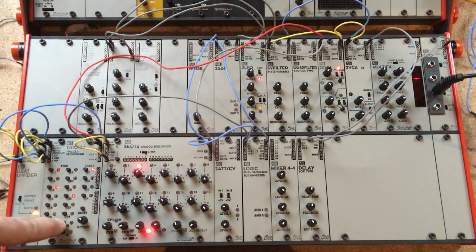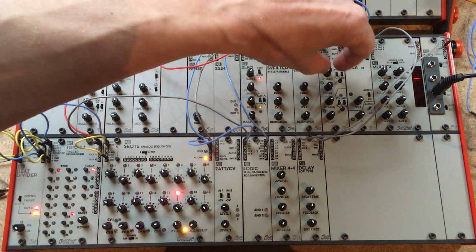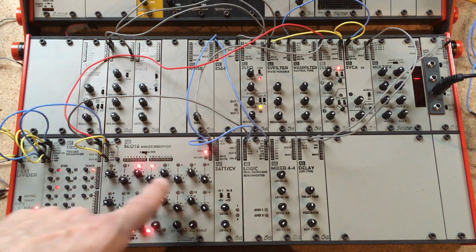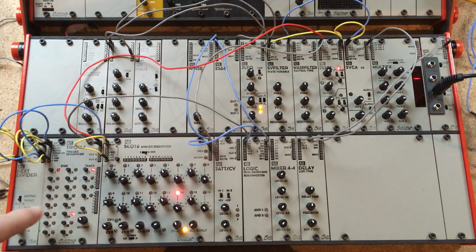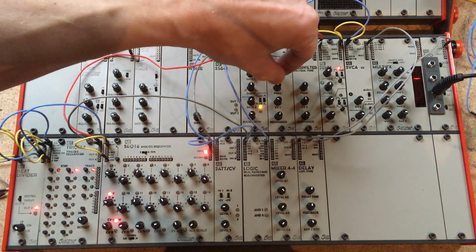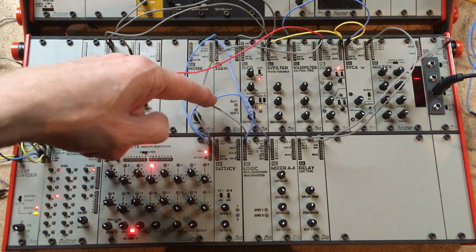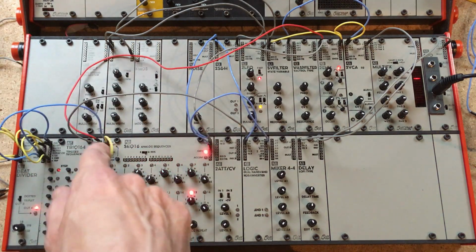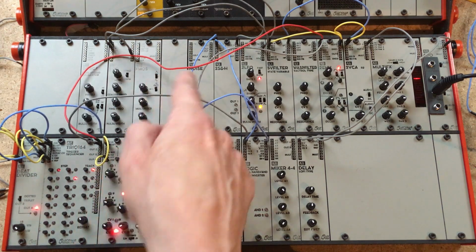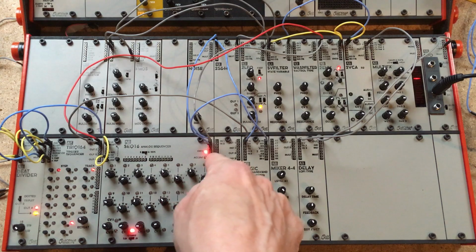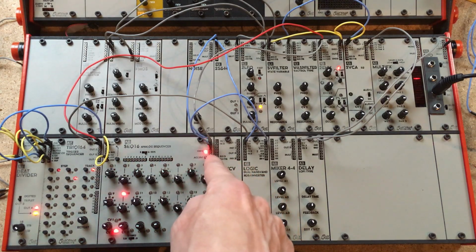Now this took a bit of thinking about. You can see that the sequence is moving to different notes throughout the decay period of these notes. What I've had to do is use the sample and hold to effectively freeze the value of the CV here.